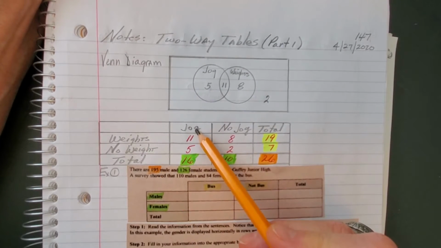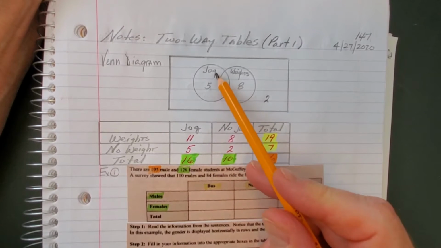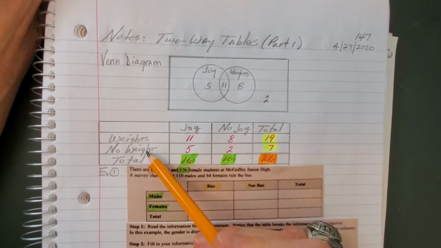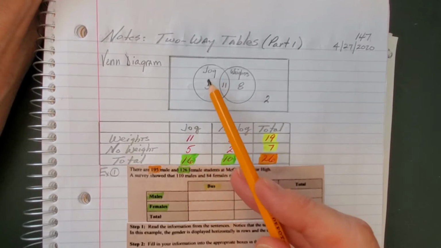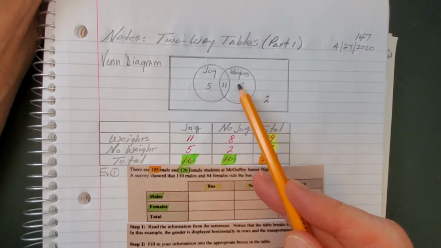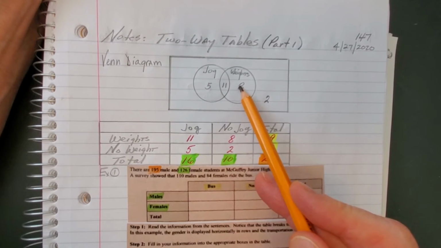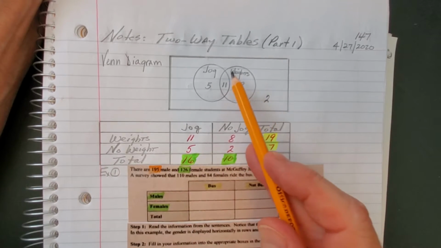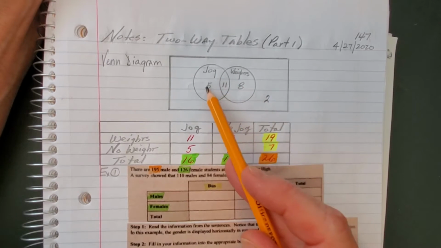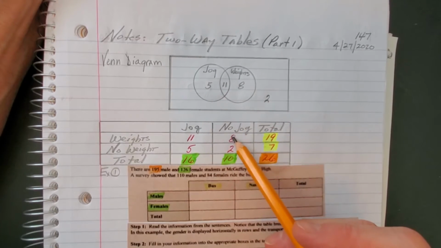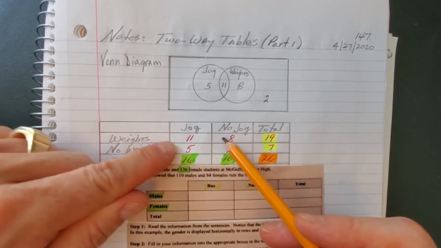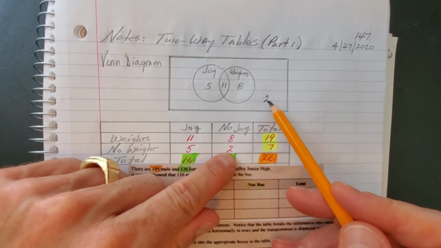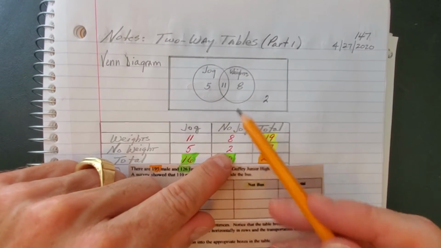Weights and jogging. Who does weights and who's jogging? 11 people jog and do weights, right here, 11. How about jogging and no weights? That would be 5 because they're jogging, but there's no weights for them. They're not in that circle. If you look here, no jogging and weights would be 8, because no jogging means that 8 is not in that part of the circle. No jogging and weights, you've got to look at it like this: come over and down. Then no weights and no jogging would be 2, because there's no weights, no jogging, that would be 2 people.